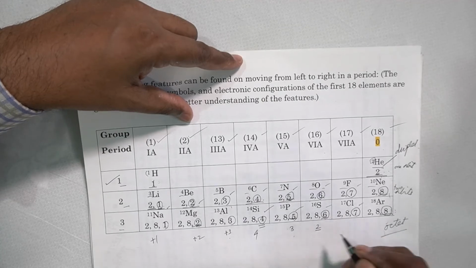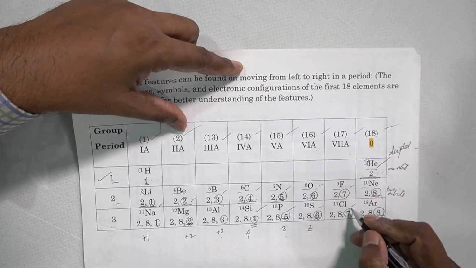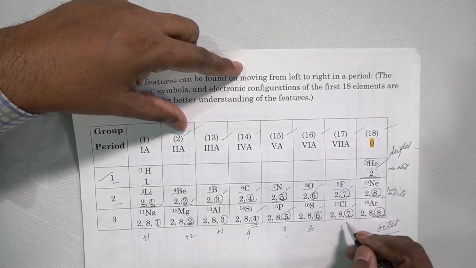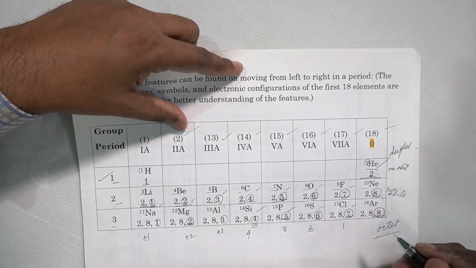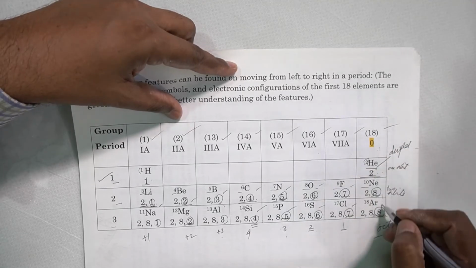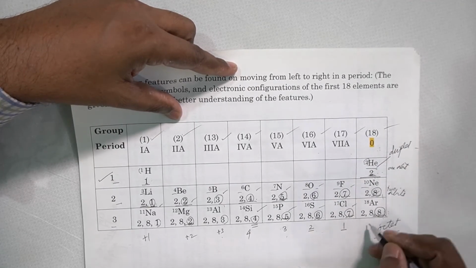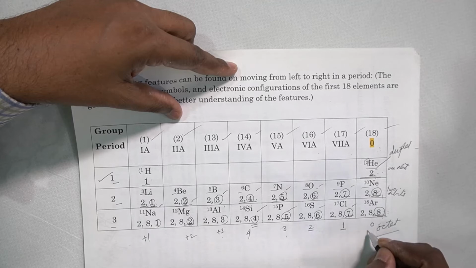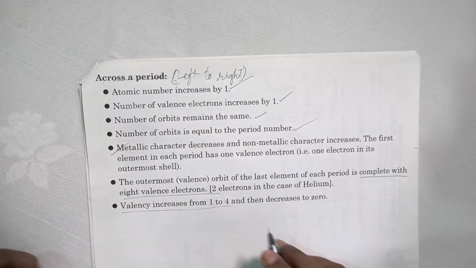So valency is 2. And 17th group have 7 valence electrons. They will gain or share 1 electron to reach stability, so the valency is 1. Now the 18th group, complete outer orbit, they do not share, they do not lose or gain electrons, valency is 0. That is the meaning of this.